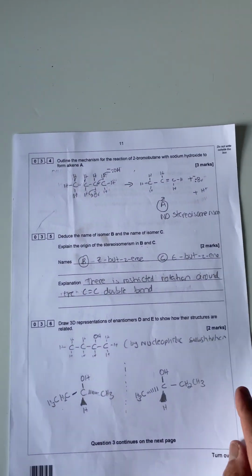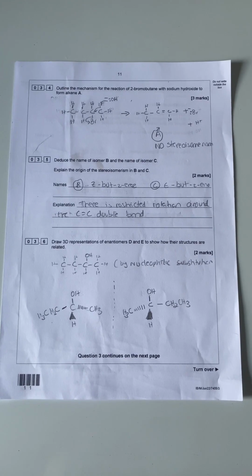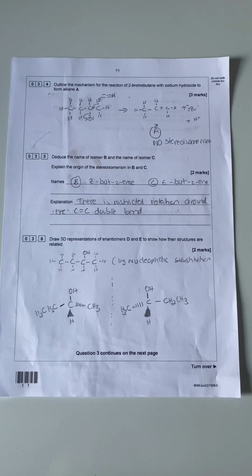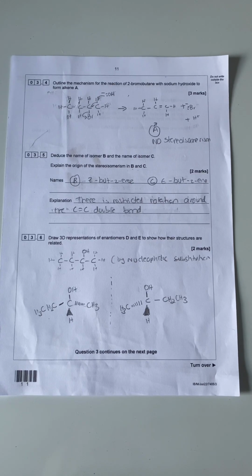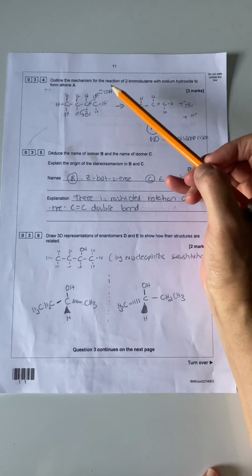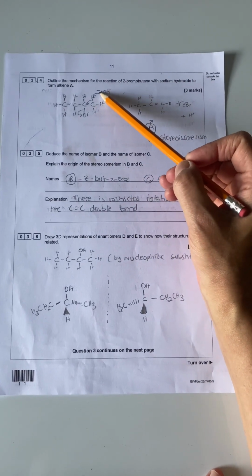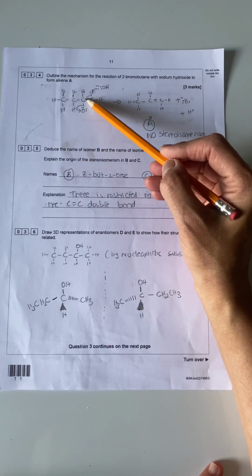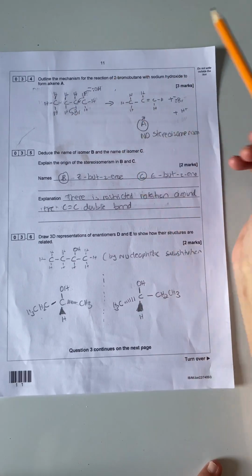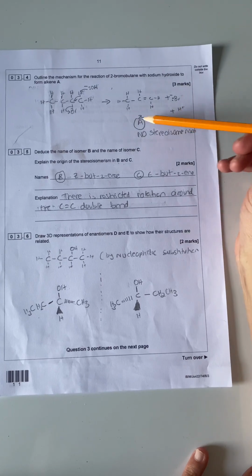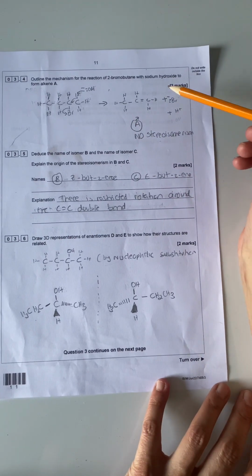Right, let's do the next one, 3.4. Outline the mechanism for the reaction of 2-bromobutane with sodium hydroxide to form alkene A. So you know it's an elimination reaction, so you have to know the mechanism. The OH- is here, the lone pair is attracted to the hydrogen. So that bond breaks, forms a double bond there, and the Br leaves. So you can see the double bond there. Br leaves, H+ leaves, and that's A, which has no stereoisomerism.